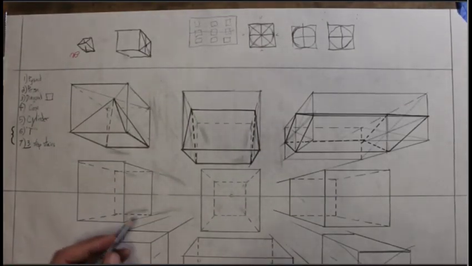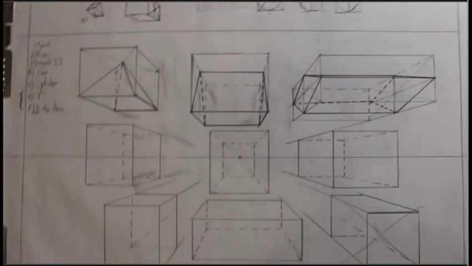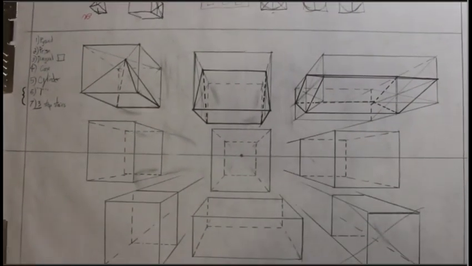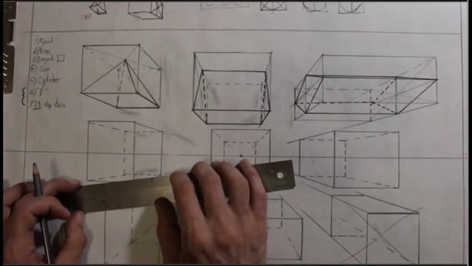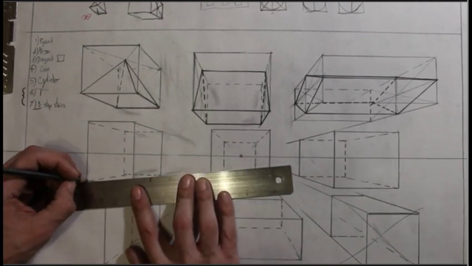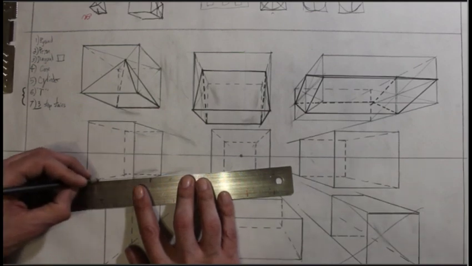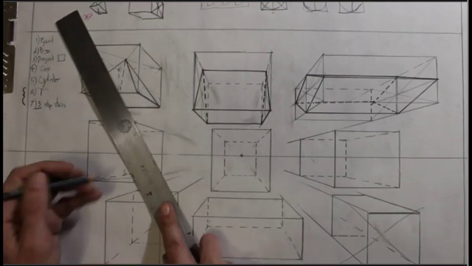So let's build it into this one. So again, we X out the top, or rather the bottom plane. So you can see how tricky it gets once we're dealing with a receding plane.